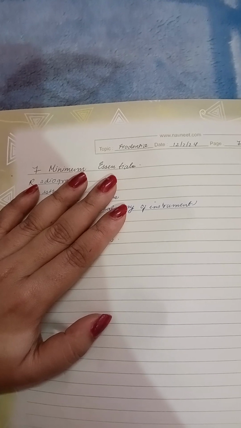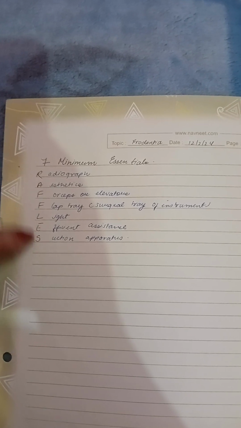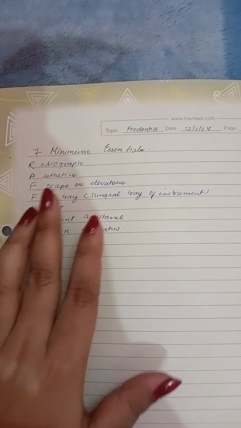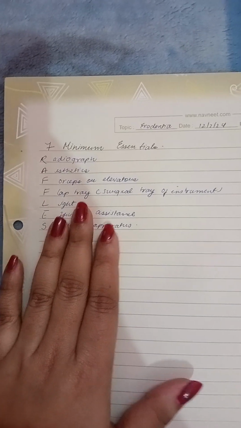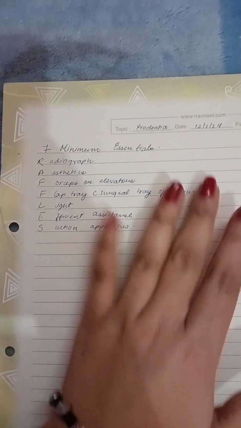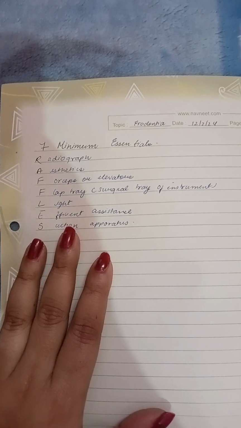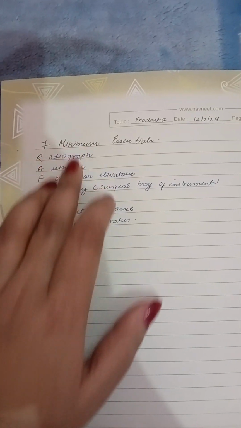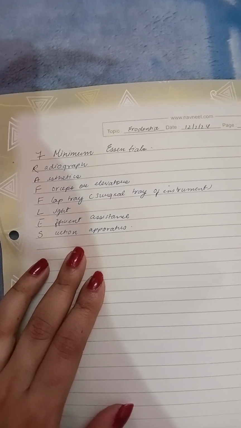What are the 7 minimal essential things for extraction? This is the mnemonic, that is RAFFLES, raffles. R for radiograph, A for anaesthetic, F for forceps or elevator, again F for flap tray, that is surgical tray of instruments, we will be dealing with this. Then light, very important, efficient assistant, very important, and suction apparatus. Okay, these are 7 minimum essentials which should be there when you are performing extraction.